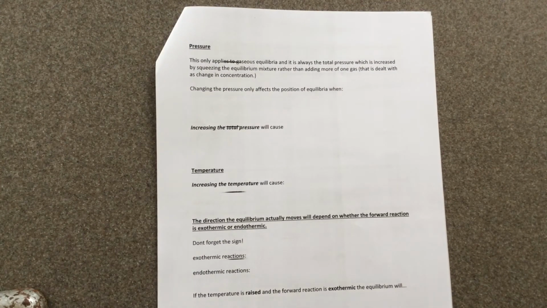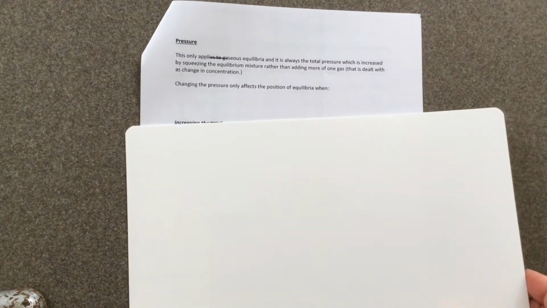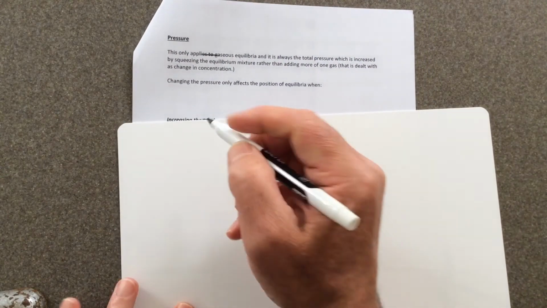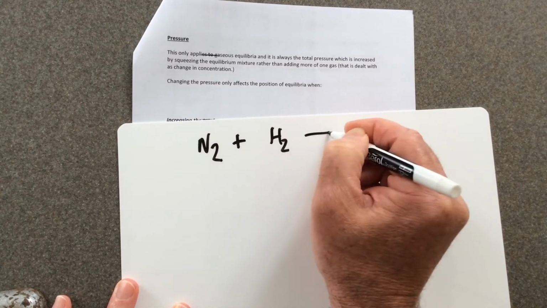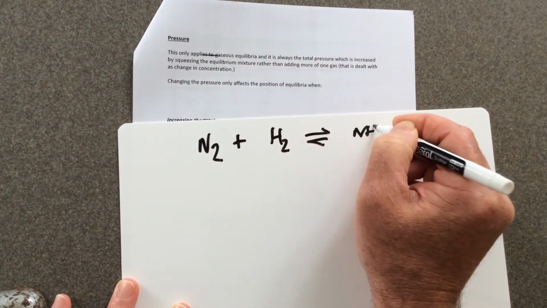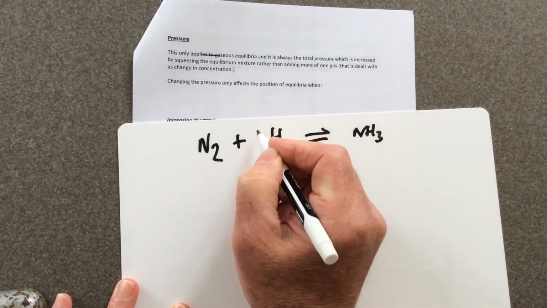Let's think about pressure. This is one of the things that you covered at GCSE. What happens when you increase the pressure on the position of equilibrium? Now I'm going to go back to my Haber process equilibrium. The equilibrium between nitrogen and hydrogen and NH3, ammonia. Let's get that balanced up.